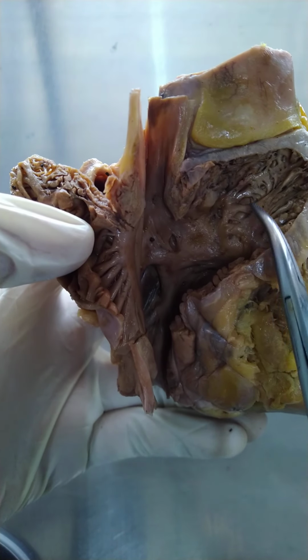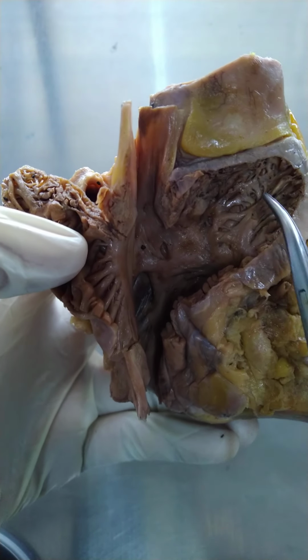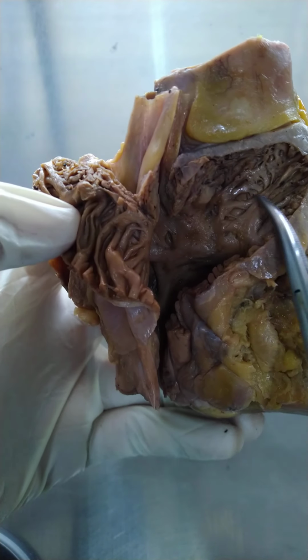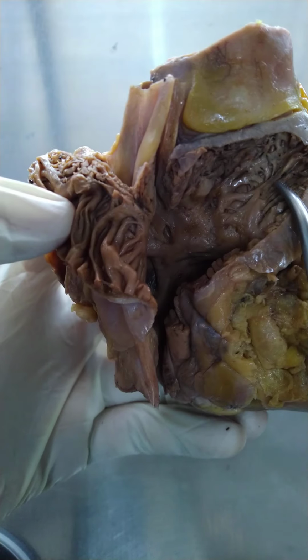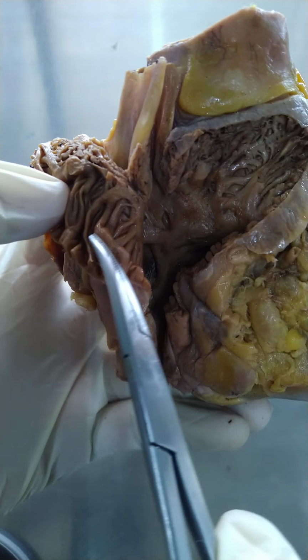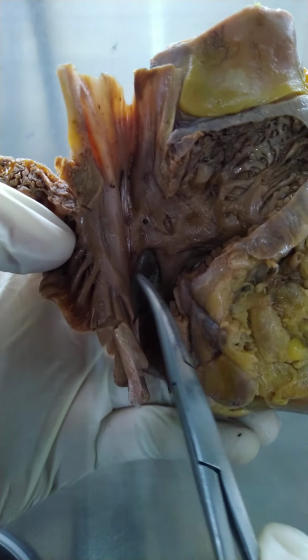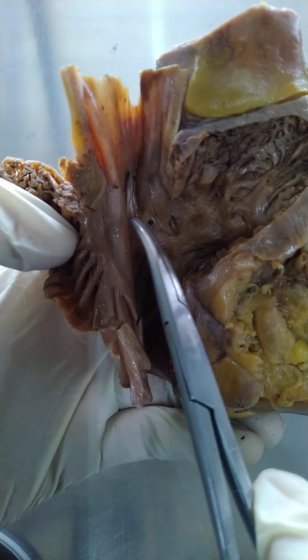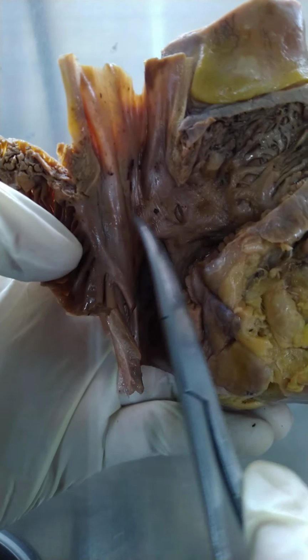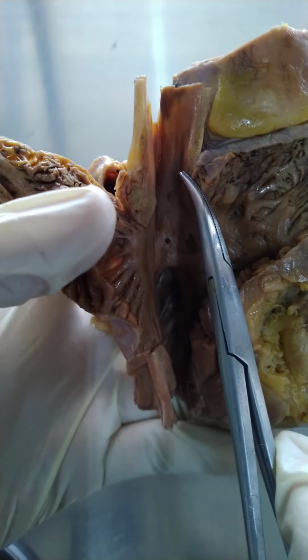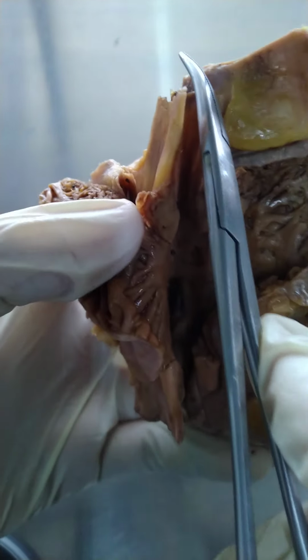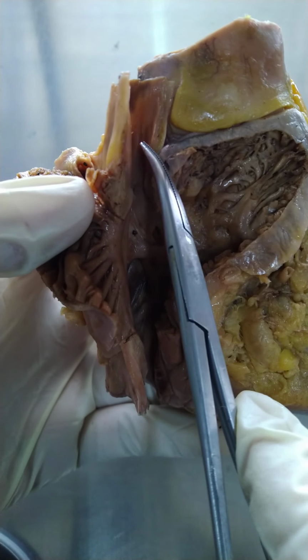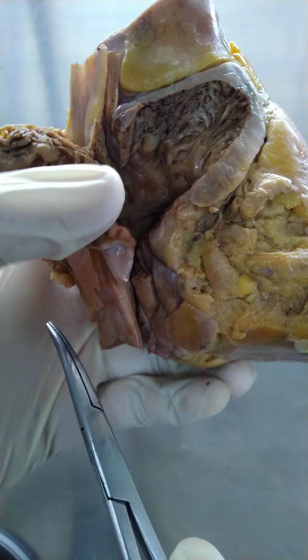We have the musculi pectinati or pectinate muscles in the wall of the auricles. But in the main chamber of the right atrium, the wall looks smooth. So the superior vena cava was also cut open right there.